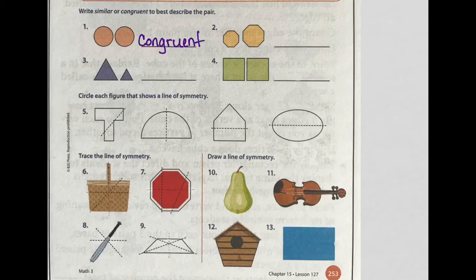Let's look at number 2. They are the same shape, different sizes. Would they be similar or congruent? Similar.